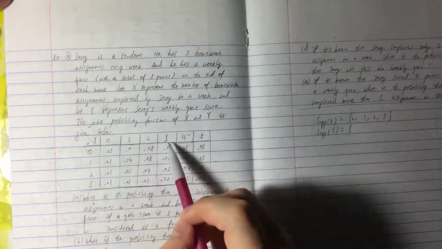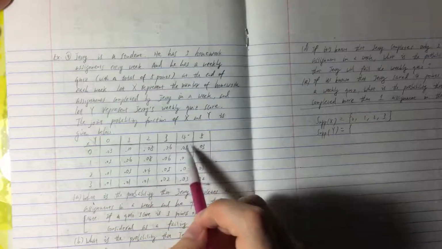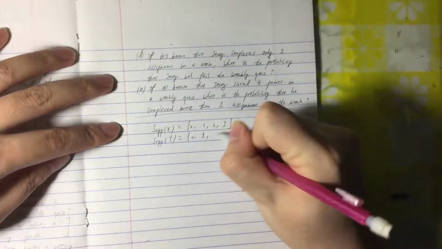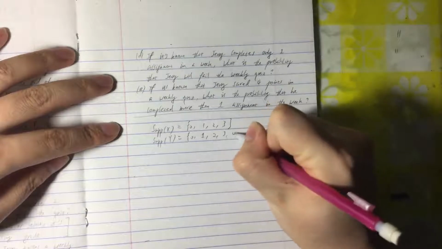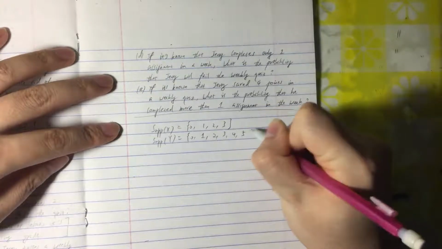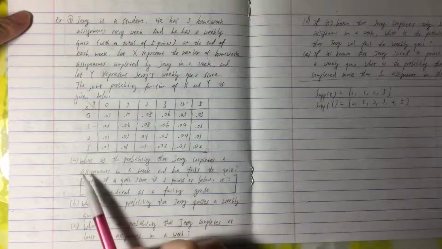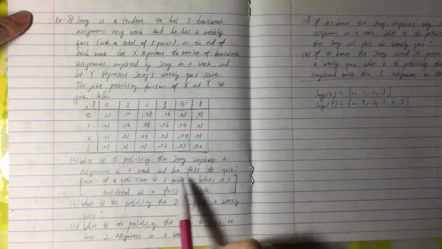So Jerry may get 0 points, 1 point, 2 points, 3 points, 4 points, and a maximum of 5 points in a quiz. That's the support of X and Y. Now let's answer the question. Part A. What's the probability that Jerry completes 2 assignments in a week and he fails the quiz?